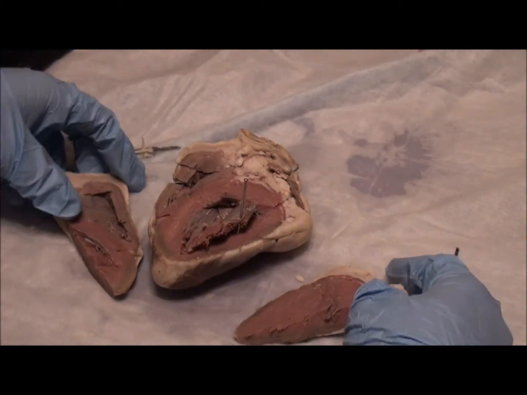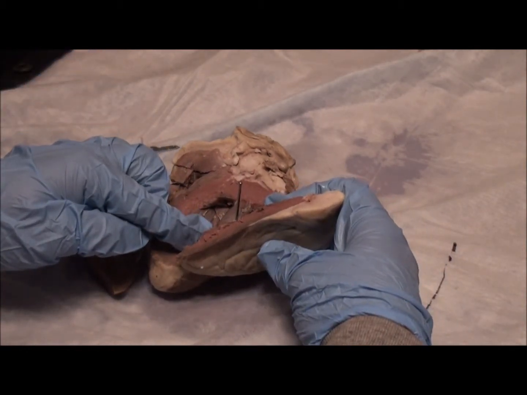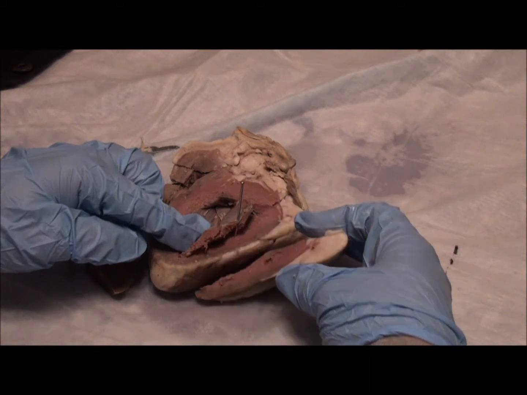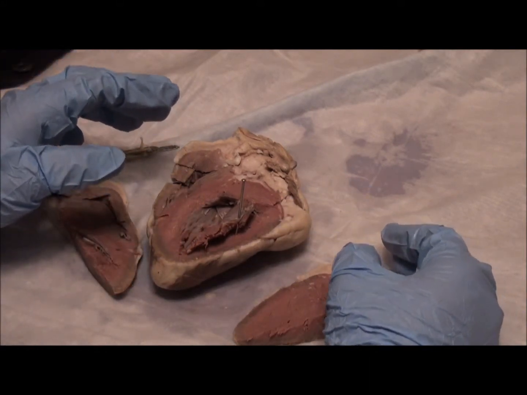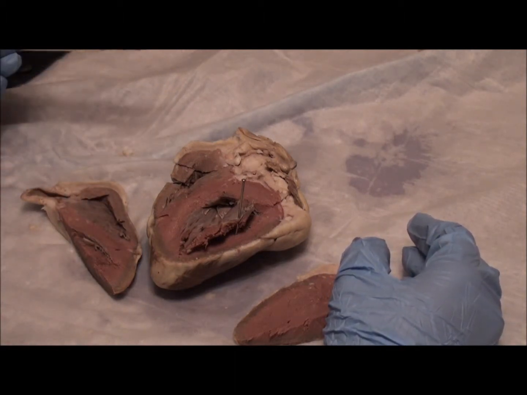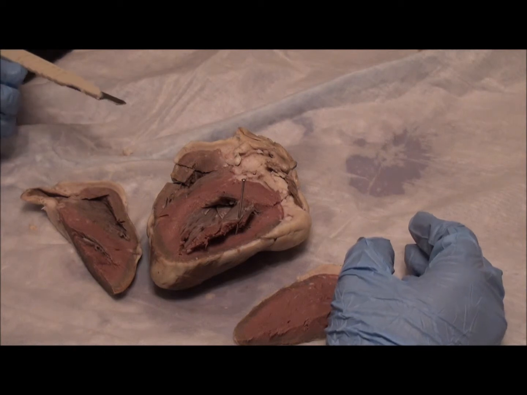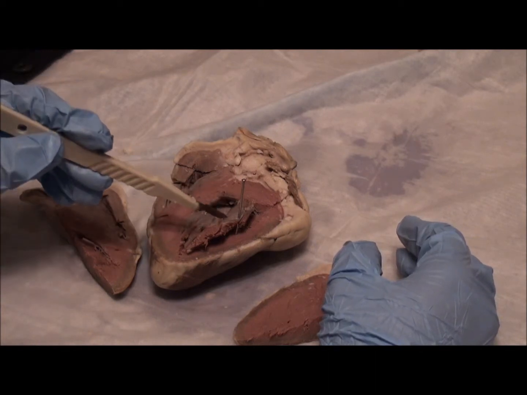Why is the myocardium of the left ventricle three times thicker than the right? The left ventricle pumps more blood to the body, and the right ventricle just pumps the blood to the lungs. So the thickness of the muscle is because of the more blood it's pumping. Point out the trabeculae carneae on the inner surface of the ventricles.